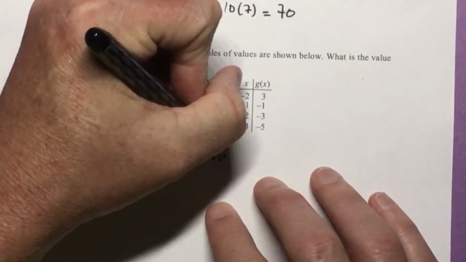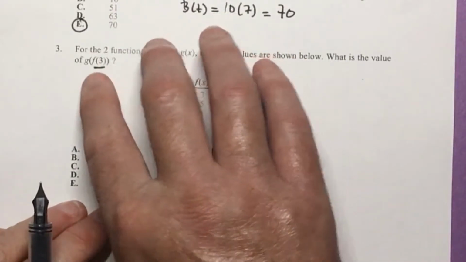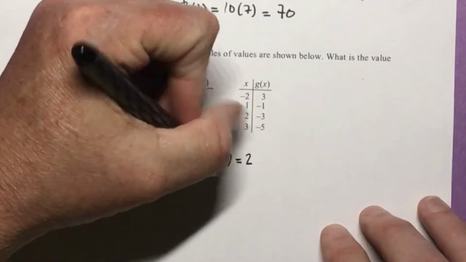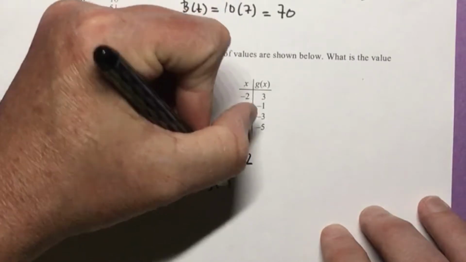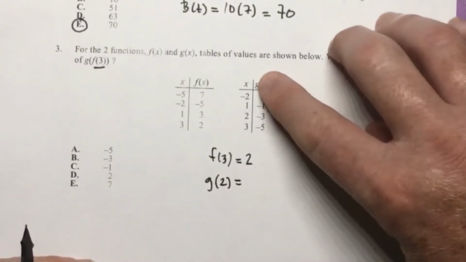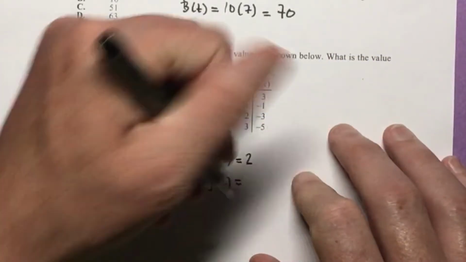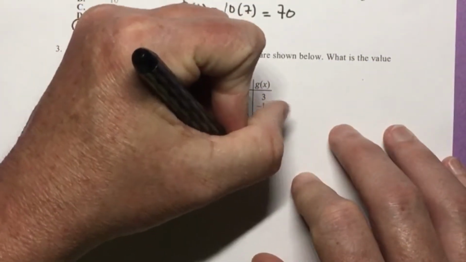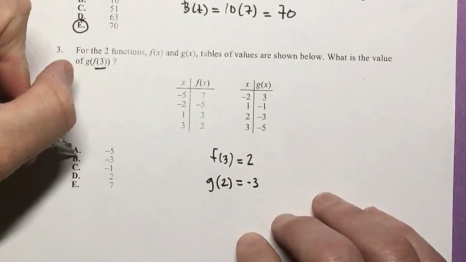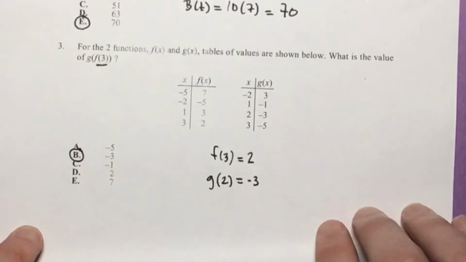So f of 3 equals 2. So if I'm trying to find g of f of 3, what I'm trying to find is g of 2, because f of 3 equals 2. So I go over to my g table, I go down till I see 2, I move over, ooh, minus 3. Looky there. So the answer would be B. Bravo. Excellent. Okay.